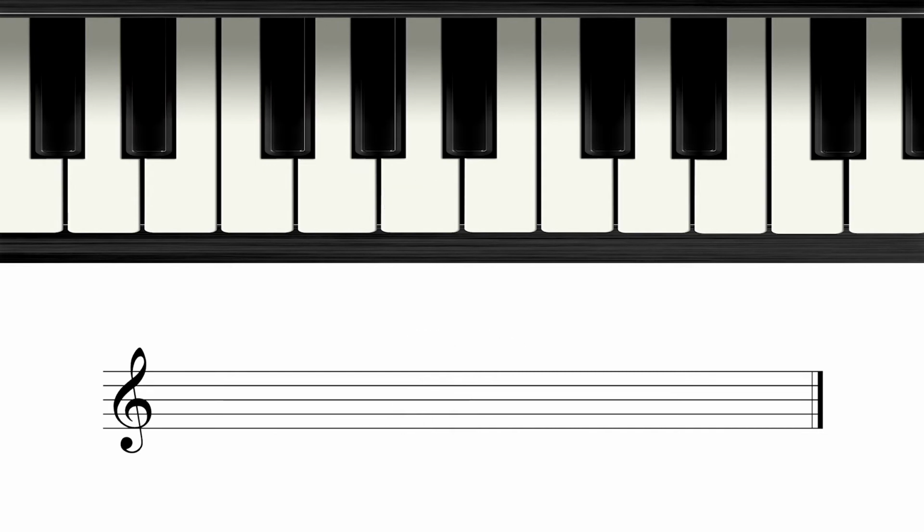Let us make a D augmented chord. Stack the thirds above D, so that would be the notes F and A. In the key of D, there are two sharps, an F sharp and a C sharp. So this chord is D major. To make this an augmented chord, raise the fifth up a half step. So raise the note A natural to A sharp. Now we have a D augmented chord.